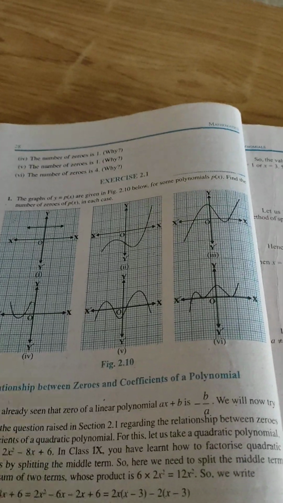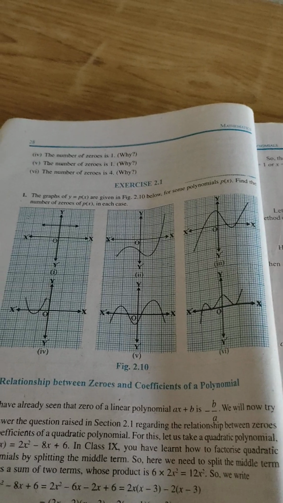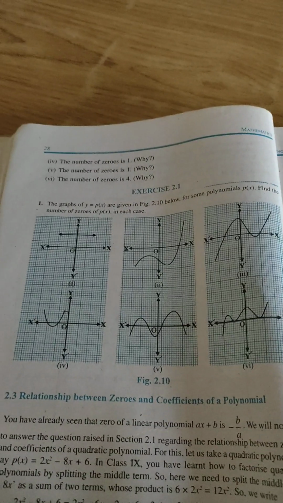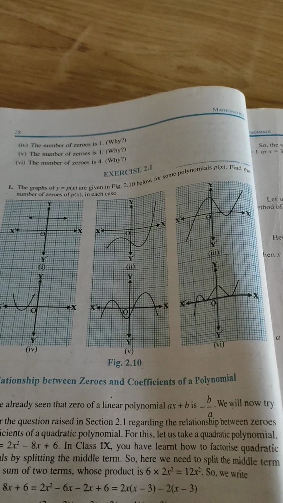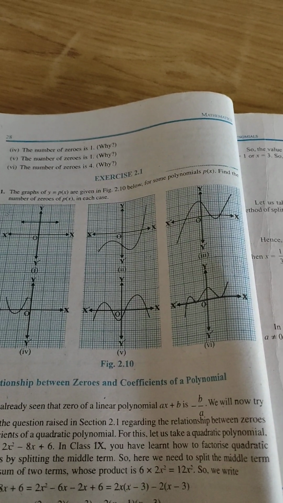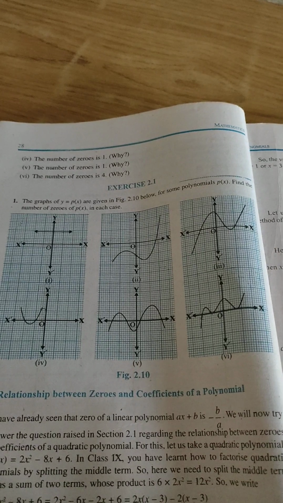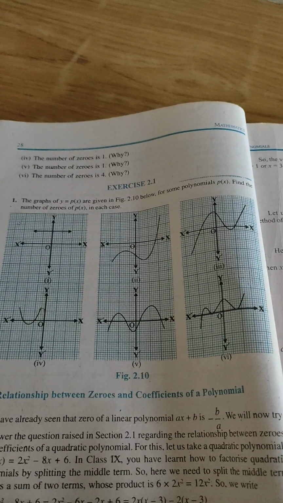Today we are going to start exercise 2.1, polynomials, of class 10th. Here the question is: the graph of y is equal to p of x is given in the figure. For some polynomial p of x, find the number of zeros of p of x in each case.